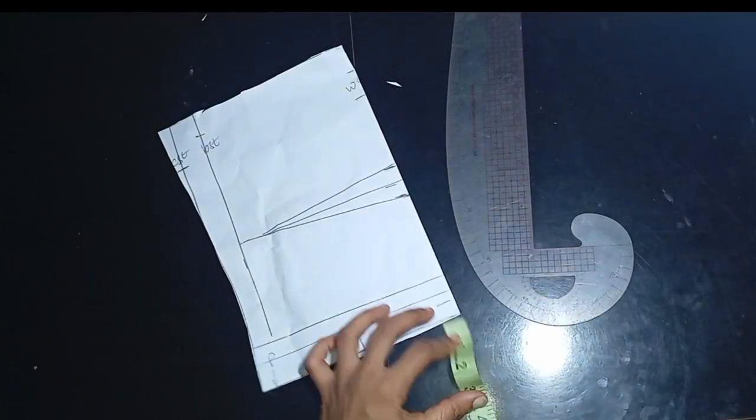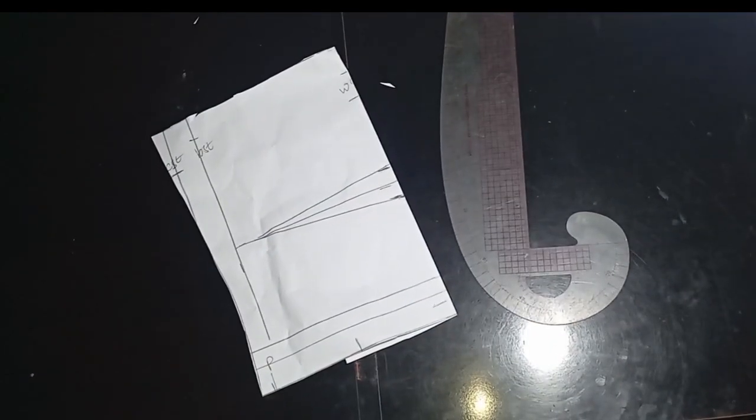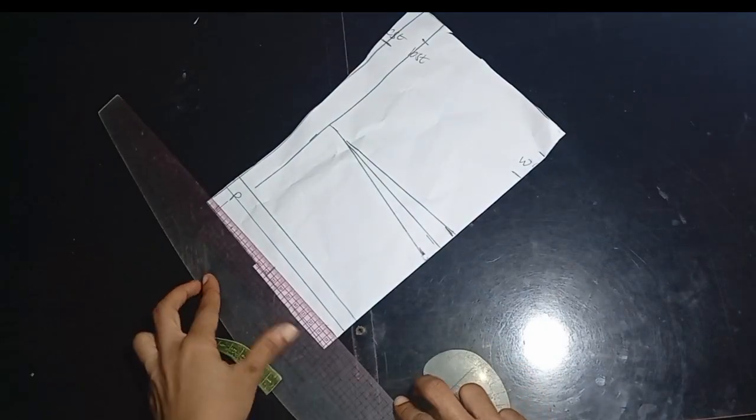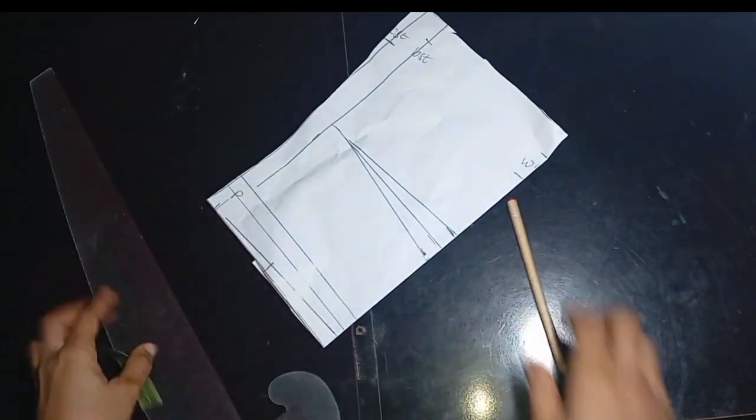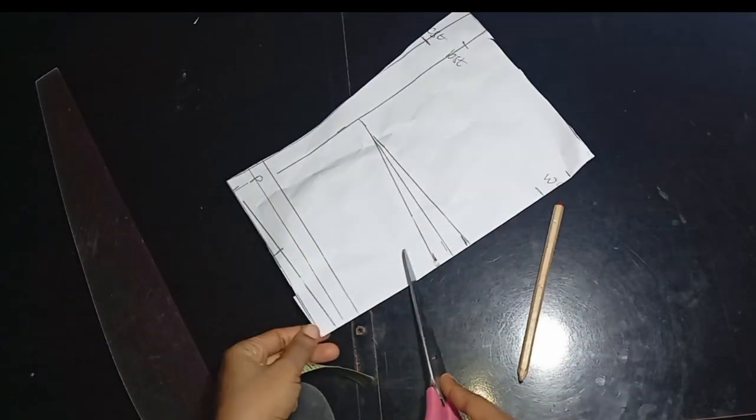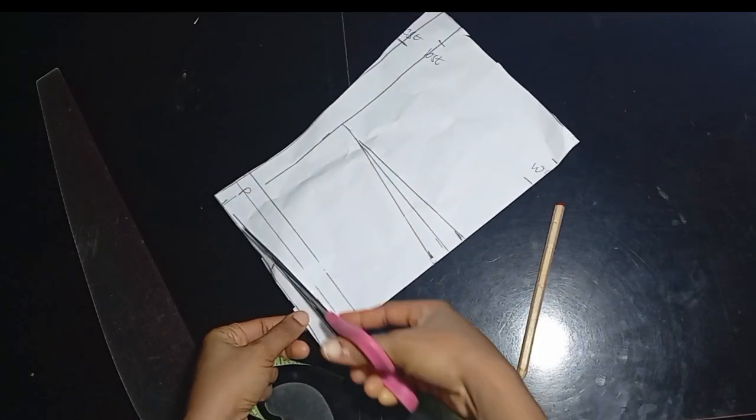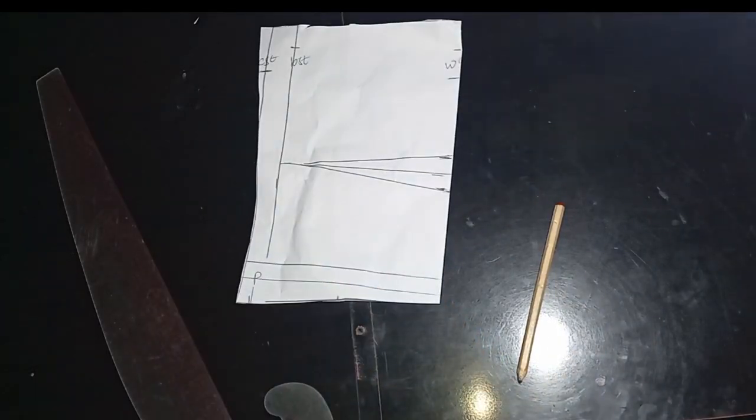So just like I said, this is a pattern I already have, and it can serve for a bustier pattern. And I'll just go ahead and mark that 1/2 inch all the way up, and I'll cut it out. So your strap is going to extend all the way to the back pattern of the dress.